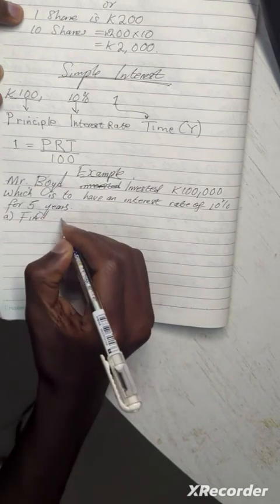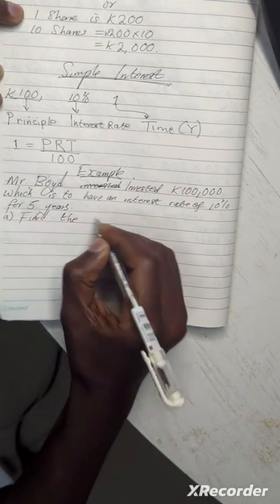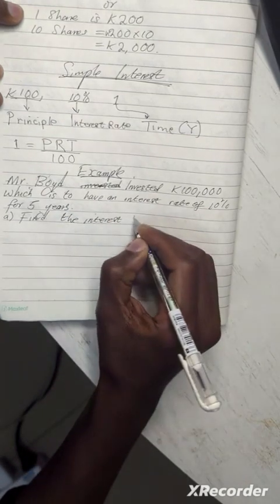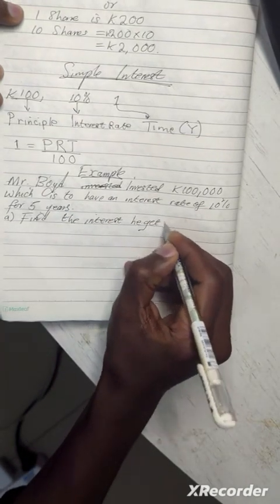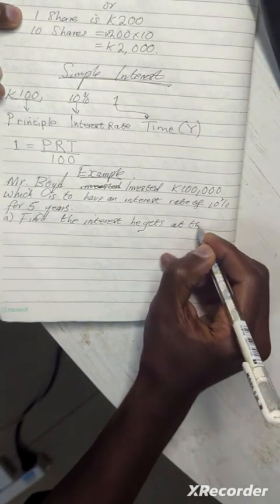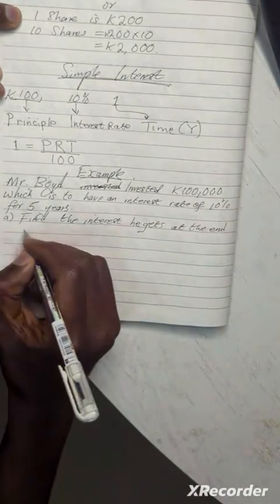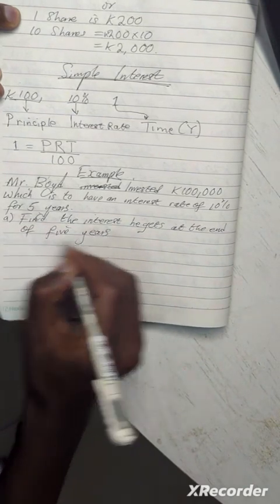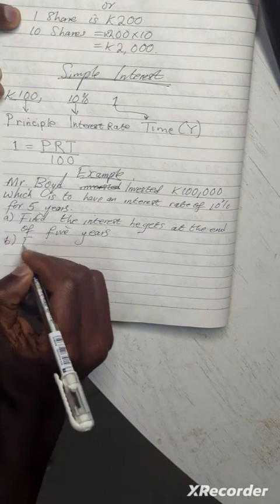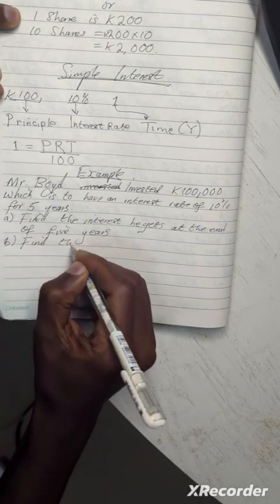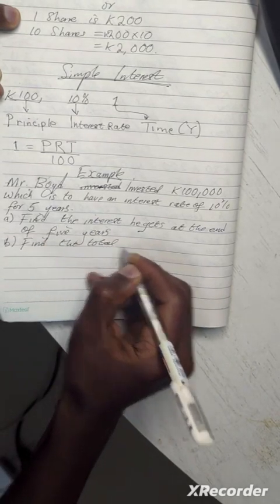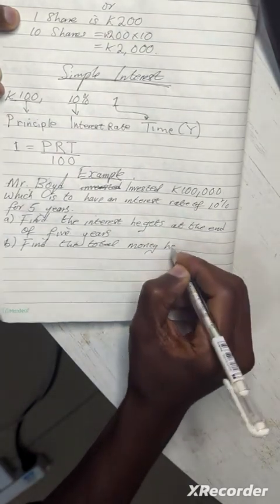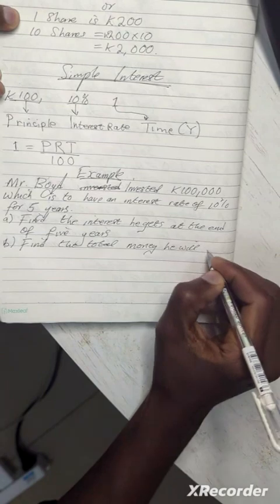A, find the interest he gets at the end of 5 years. B, find the total money, or calculate the total money he will get.